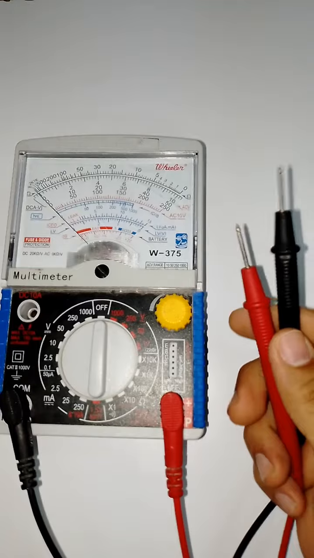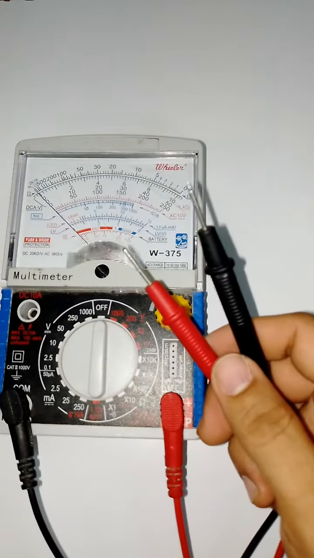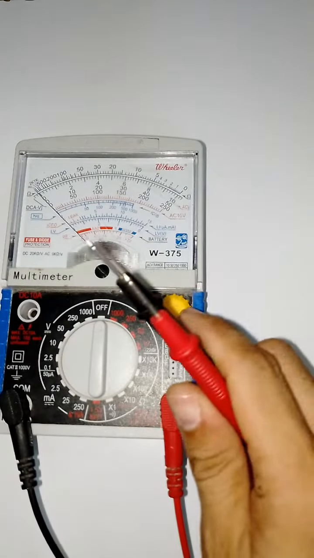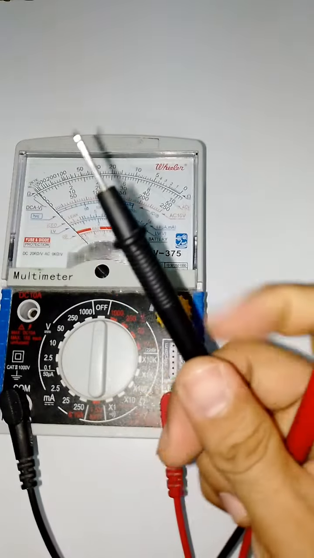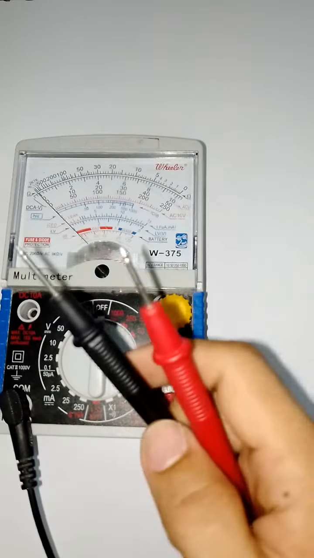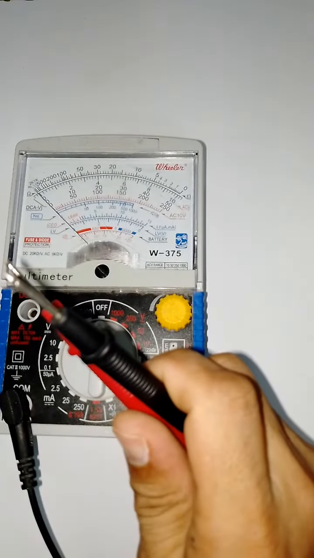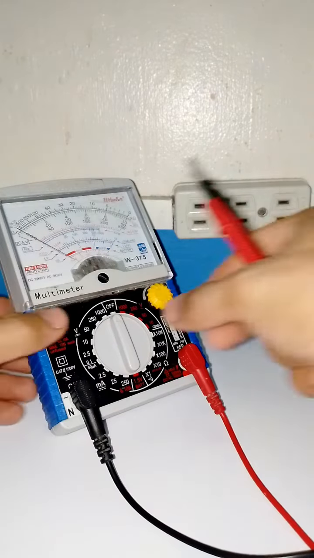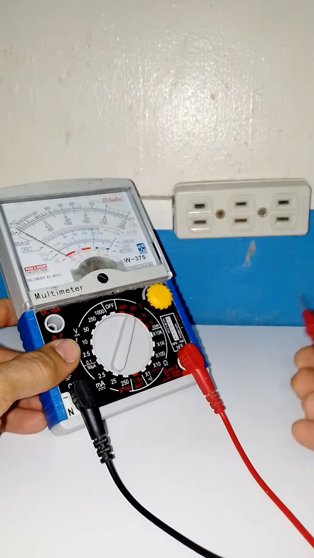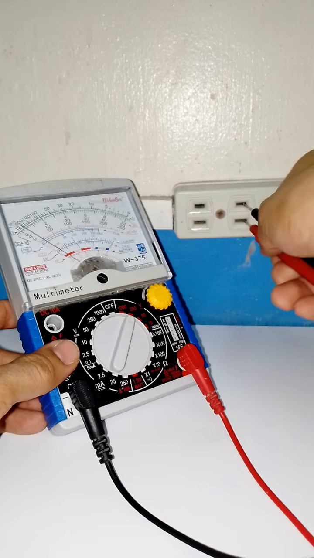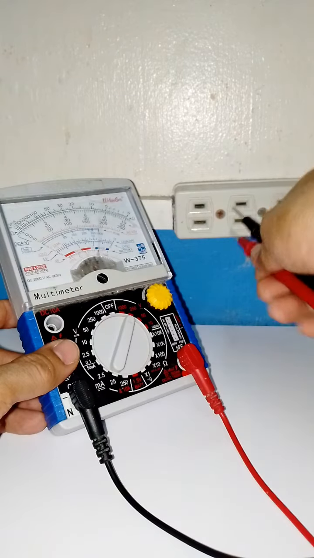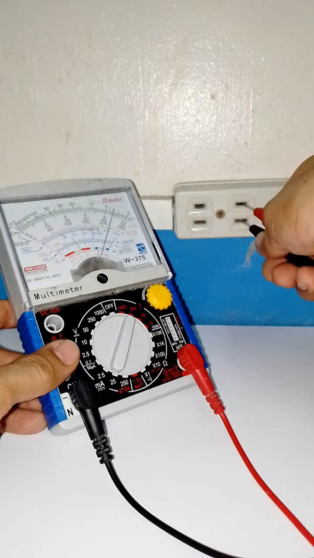Right now, we will be talking about the test probes of an analog multimeter. We are familiar that the red is the positive and that the black is the negative. But this is not always true. Like in the case of measuring the alternating current voltage, because in alternating current, there is no polarity. Therefore, we can interchange the test probes but still get the same value.